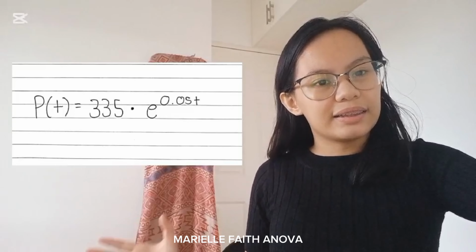Okay, now you might ask, does this equation have an inverse? The answer is yes. Exponential functions are one-to-one functions, and all one-to-one functions have inverses. The inverse of an exponential function is also a one-to-one function.